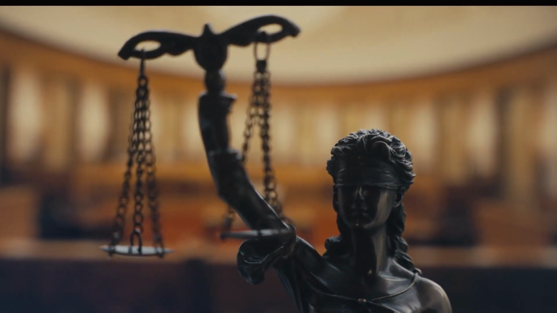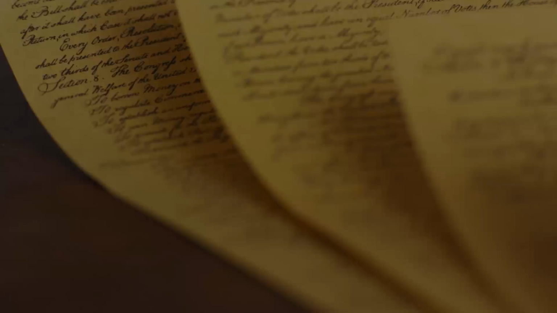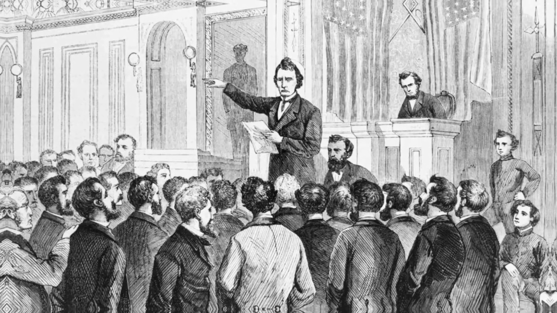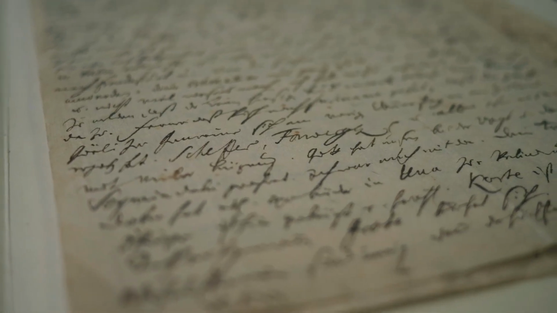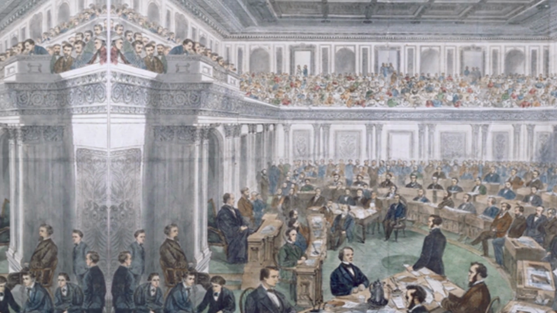In 1866, the radical Republicans retaliated by passing the Civil Rights Act, which Johnson vetoed. However, Congress overrode his veto, marking the first time in history that a major piece of legislation was enacted despite a presidential veto. This set the stage for a bitter power struggle between the president and Congress.